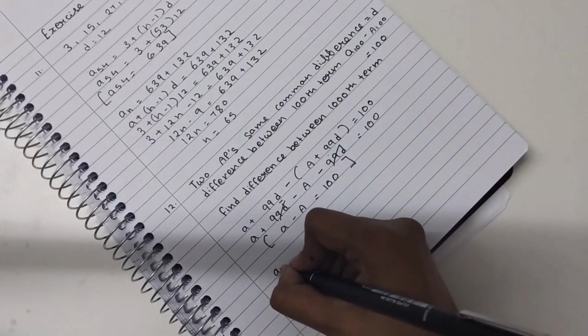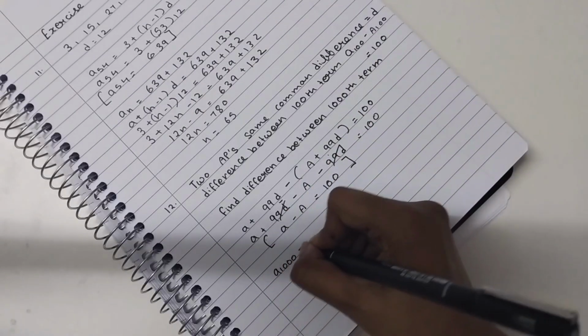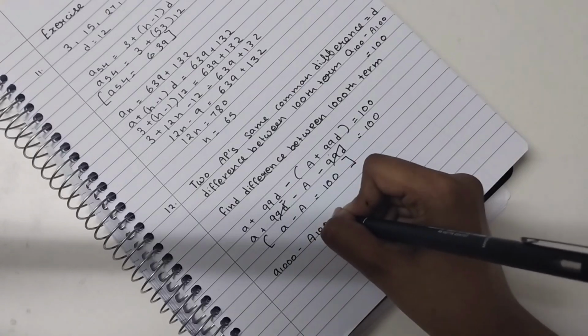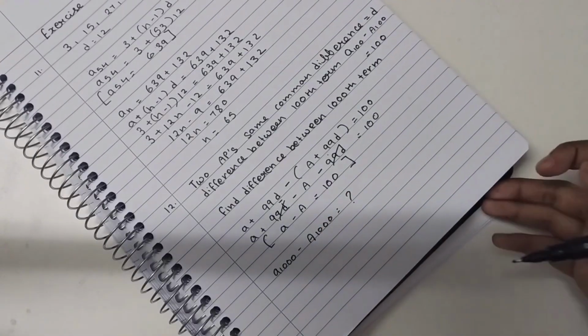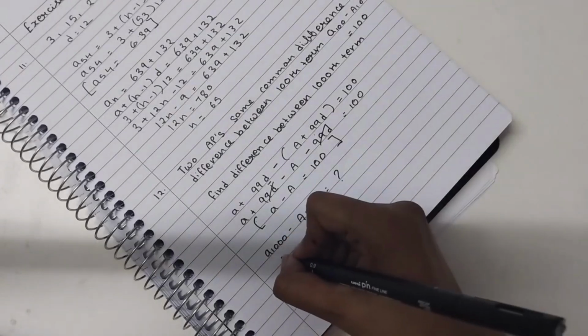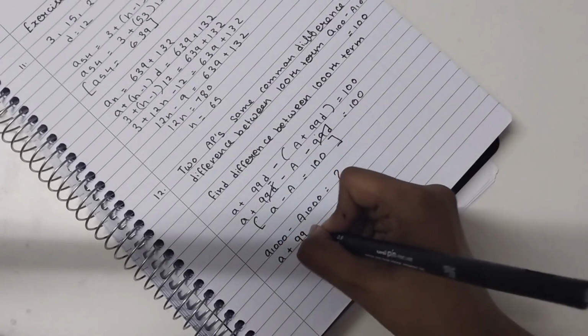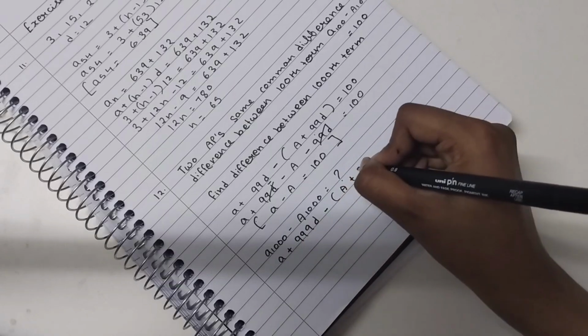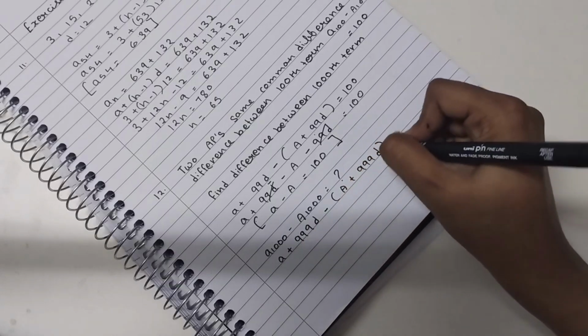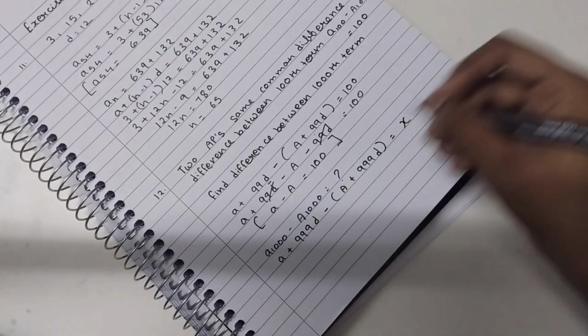Their 1000th terms can be written as a1000 minus A1000, which is equal to what we need to find. So a plus 999d minus capital A plus 999d is equal to x.